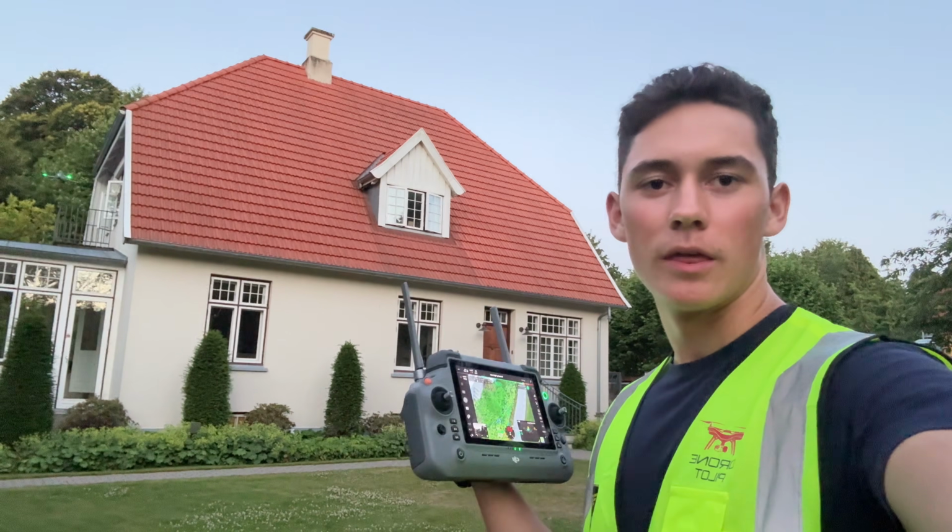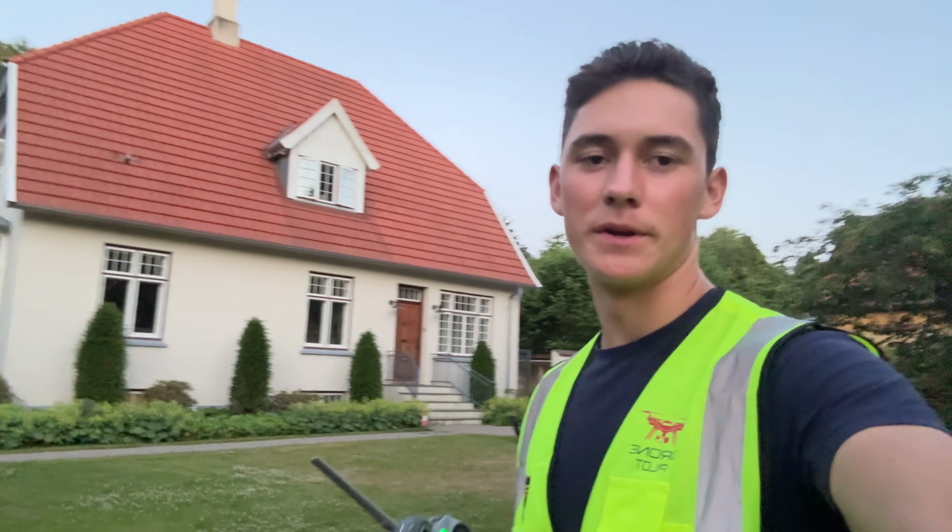This is a fairly small project. You can see the house is quite large, but still it is much smaller than some of the large bridges and churches we've captured. So the process is indeed quite fast.